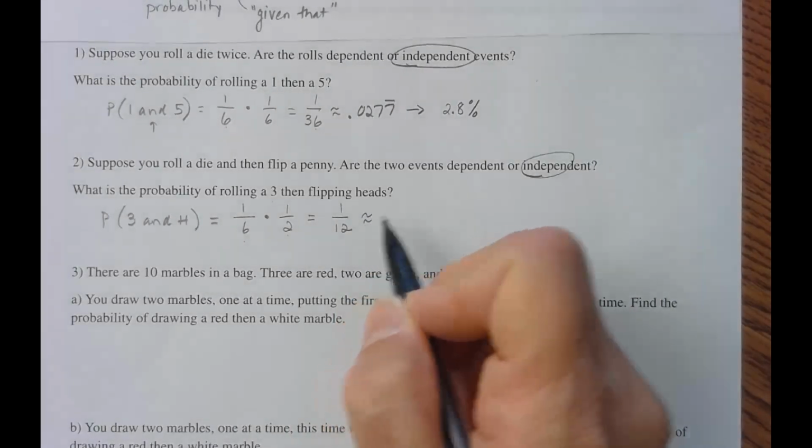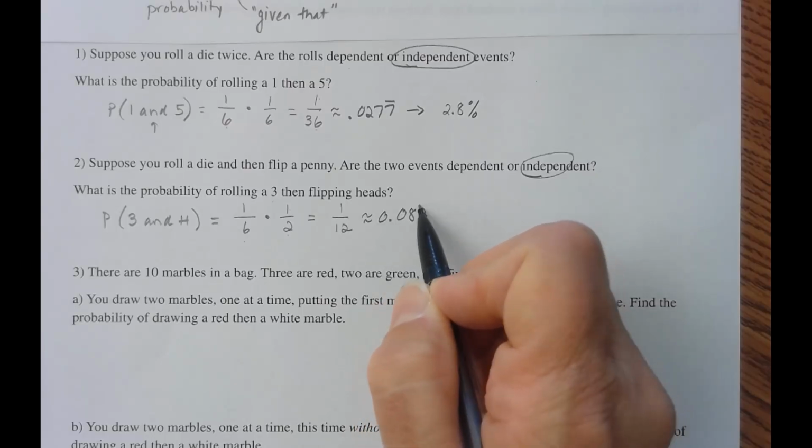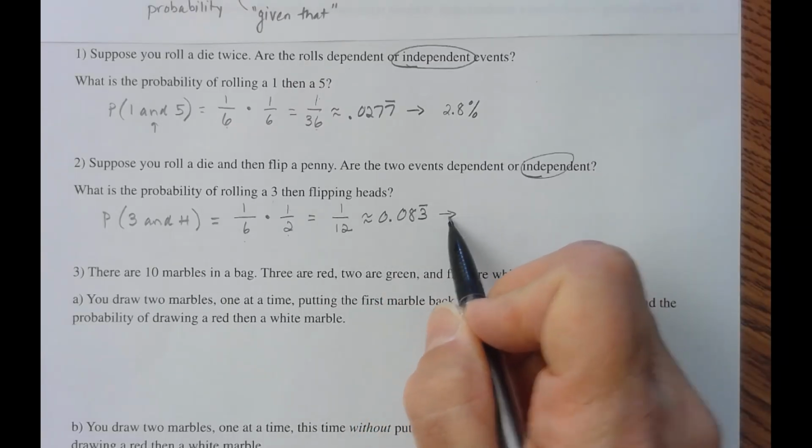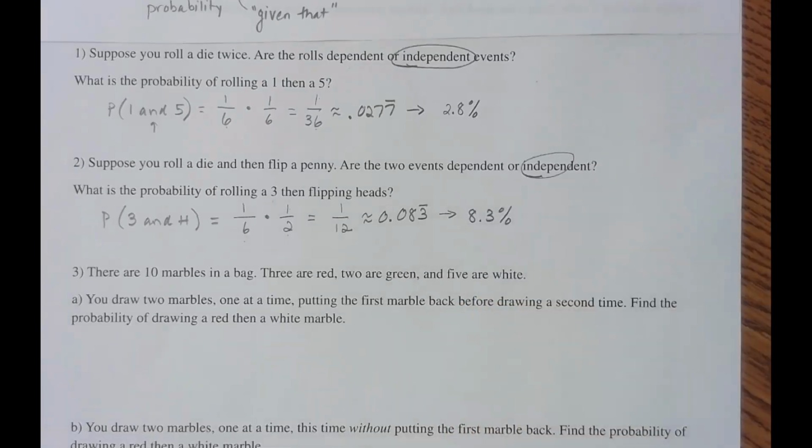I'm going to divide and change this to a percent so that it can make a little bit more sense. This will be about 8.3%. Again, not great chances of rolling a 3 and then flipping a heads, but better than the other one.